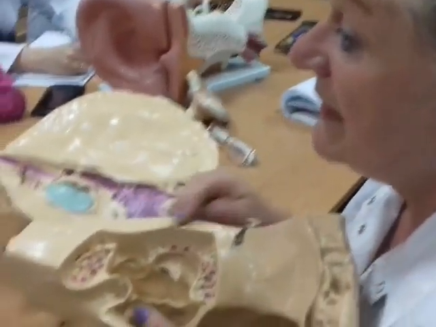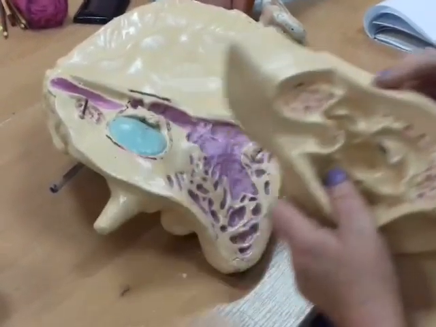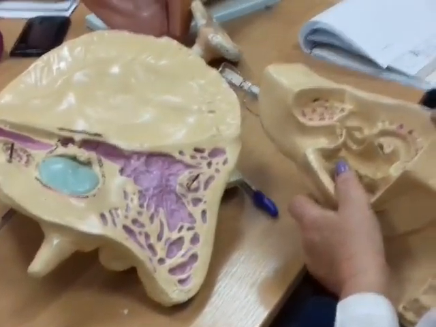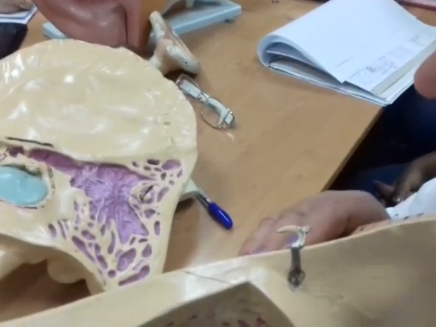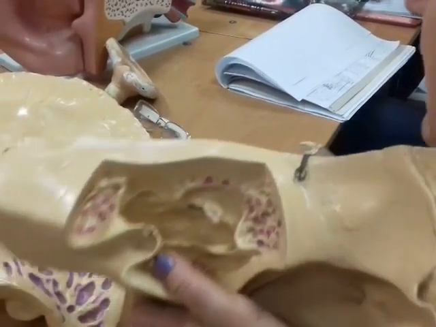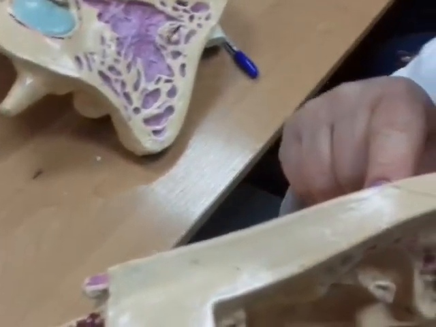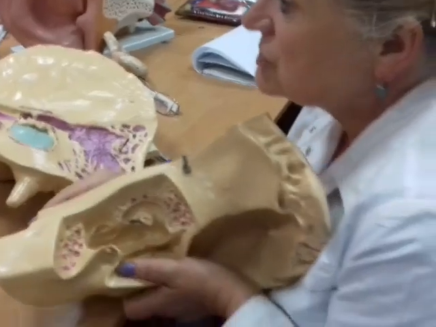This will be paries tegmentalis. Tegmentum, this is roof. Do you see? Paries tegmentalis, tegmental wall. And look here, behind will be the mastoid process. Paries mastoideus, mastoid wall. And in front, the tympanic cavity by the auditive tube continues to the pharynx.